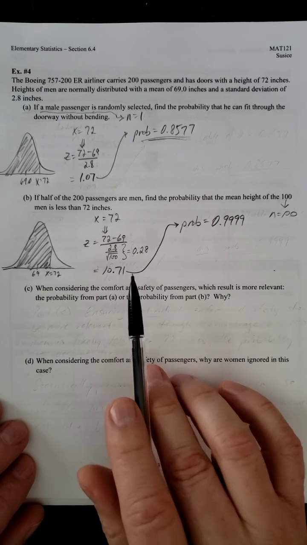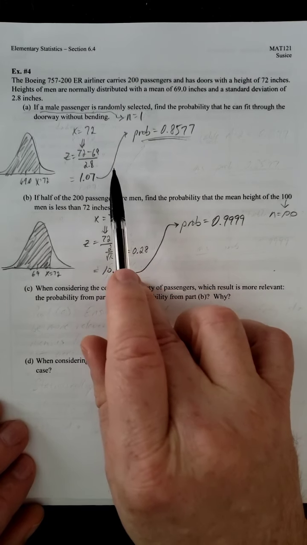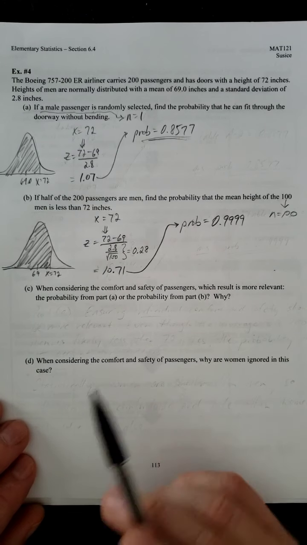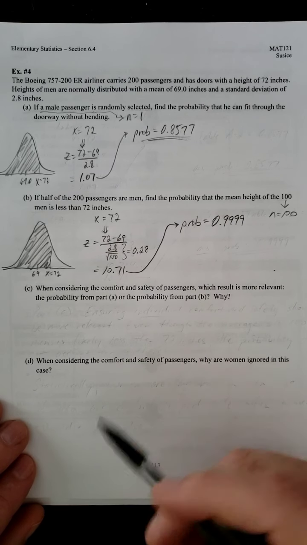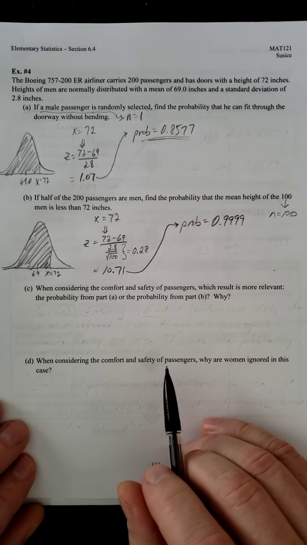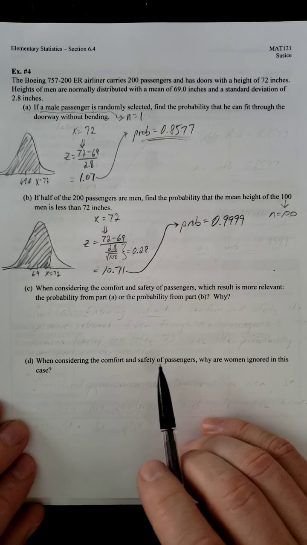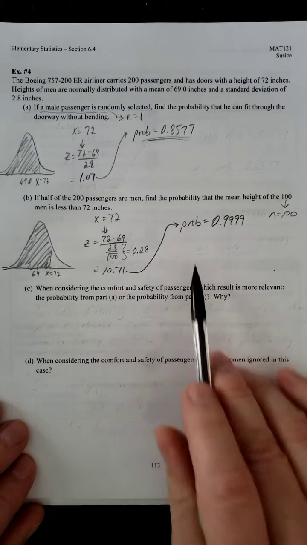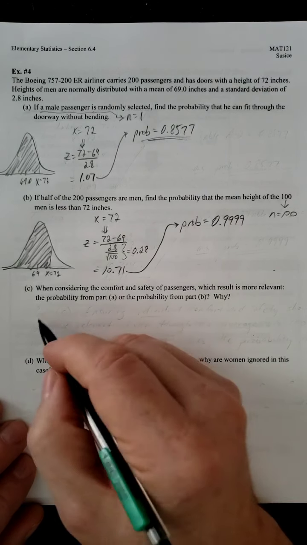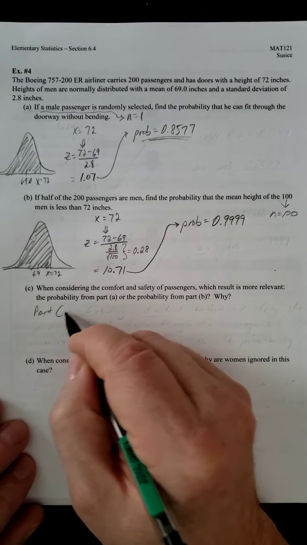Now this one, like I said, is different. We actually want to look at the individual and make sure the individuals are happy, because you might have those anomalies where you have a really tall person and you want to make sure that they're comfortable, long-legged people. So in this case, the average situation is irrelevant. So we would want to look at Part A.